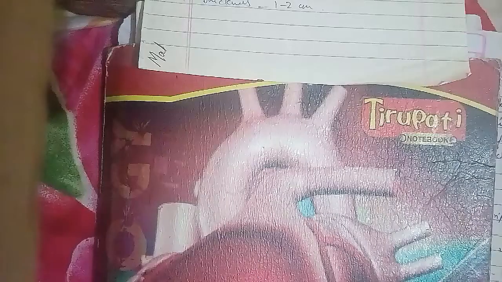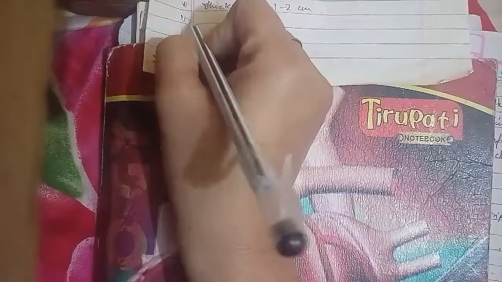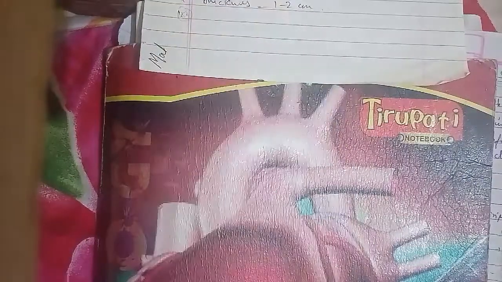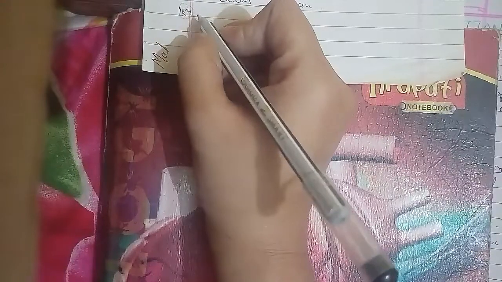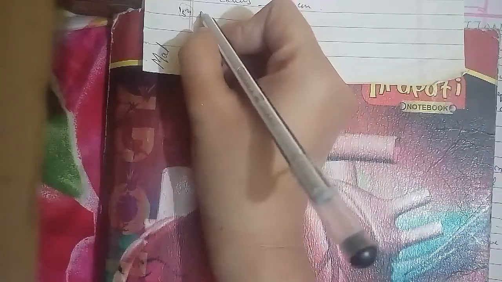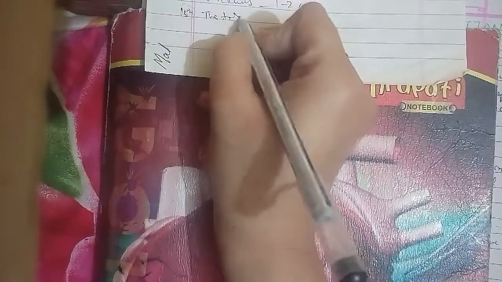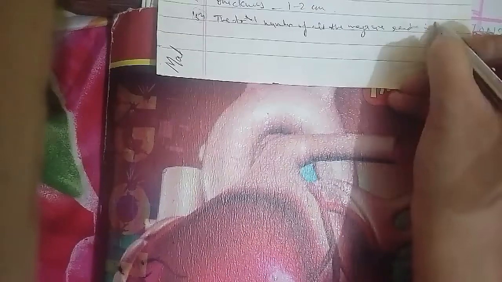So the question is: the total number of all the magazine readers in the 5 cities who read only one magazine a week is. Options we have are 19,400, 24,000, 41,200, 22,000 as well.